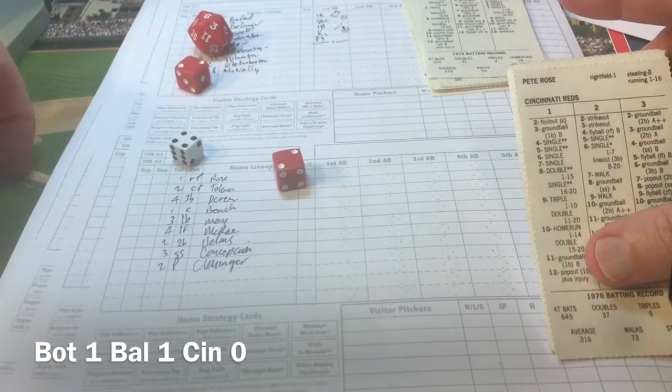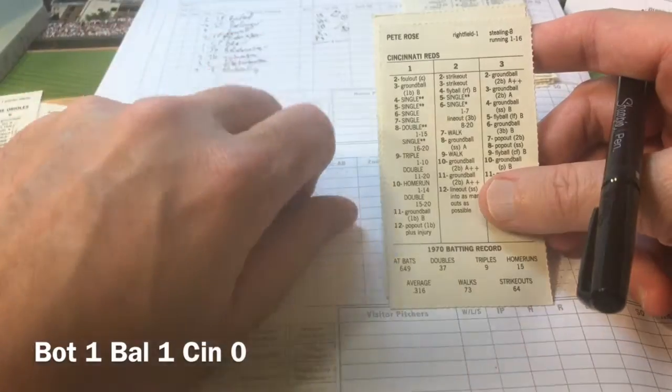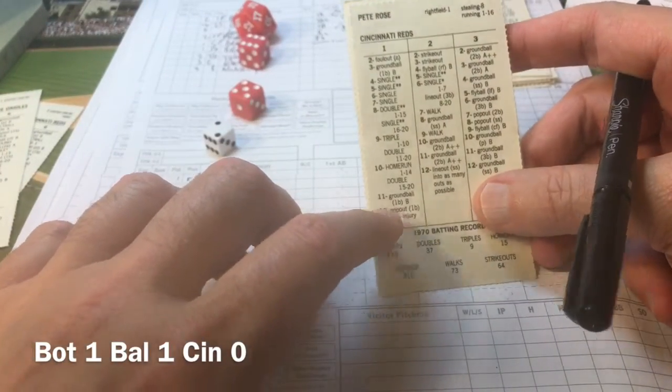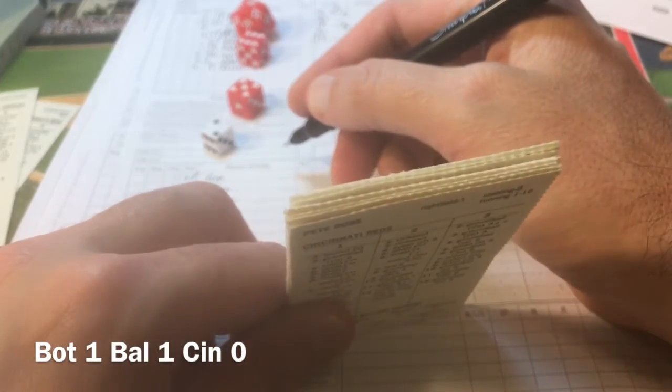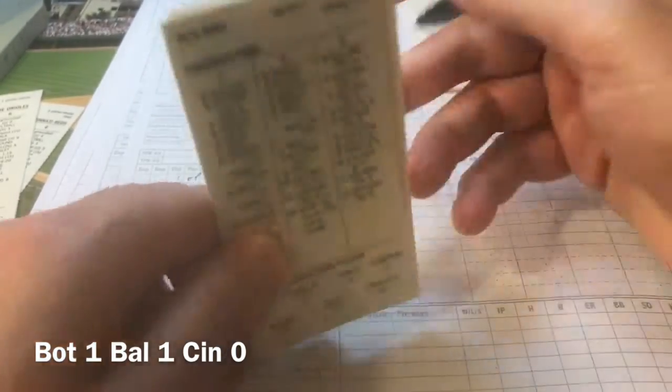And it's going to be Dave McNally for the Orioles. And he's going to pitch against Pete Rose. And it's a 2-11. It's a ground ball. Hit hard right at the second baseman Johnson. 1 away.